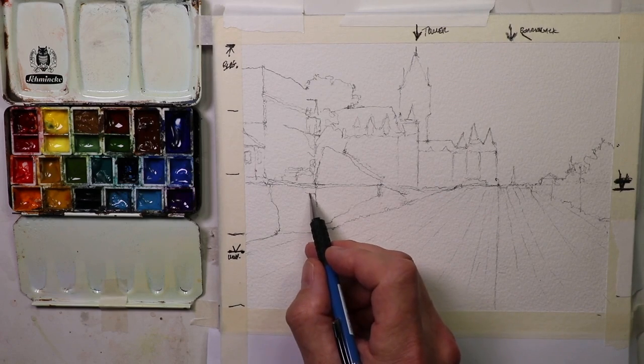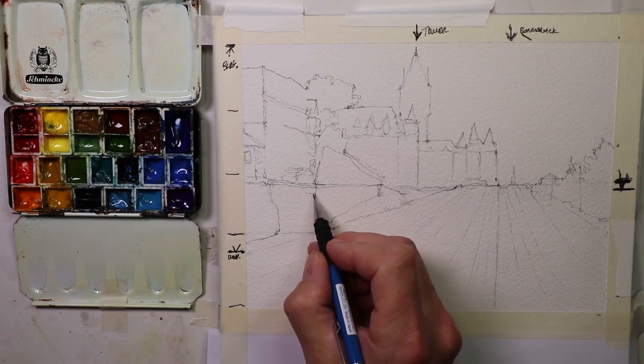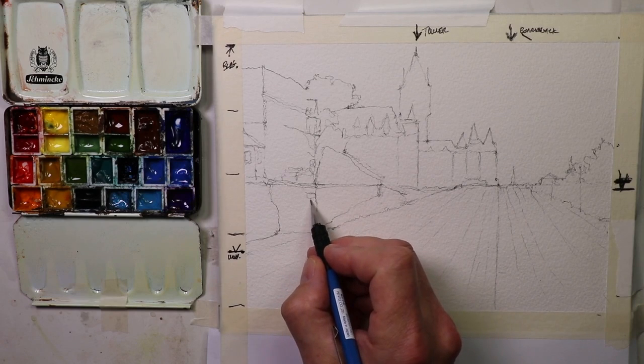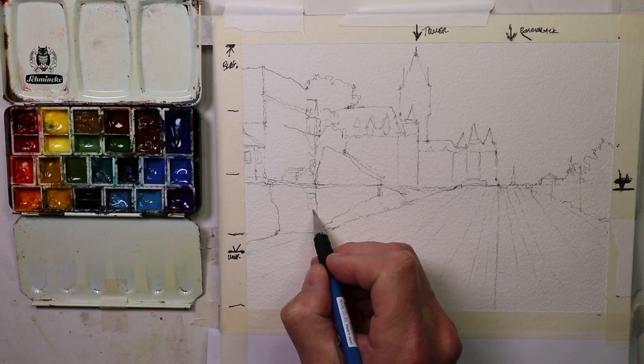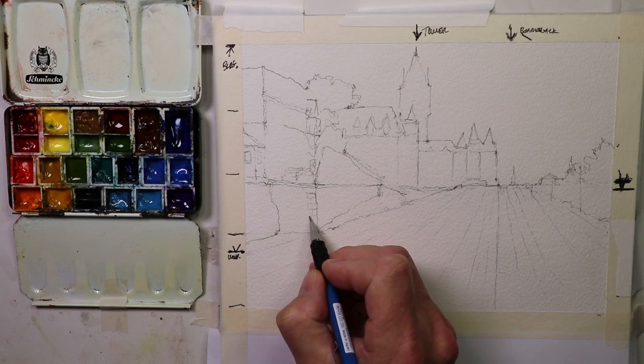There's some interesting decorative stone here on this wall, so I might just make a couple.